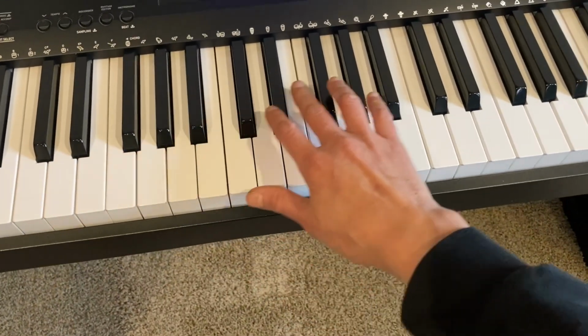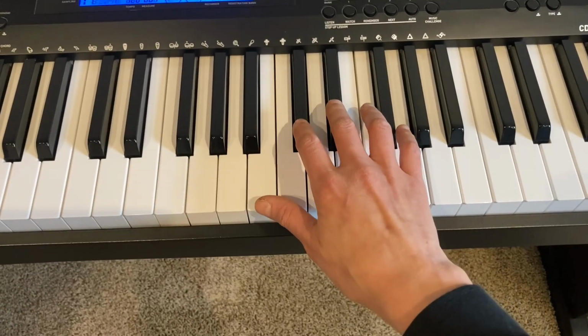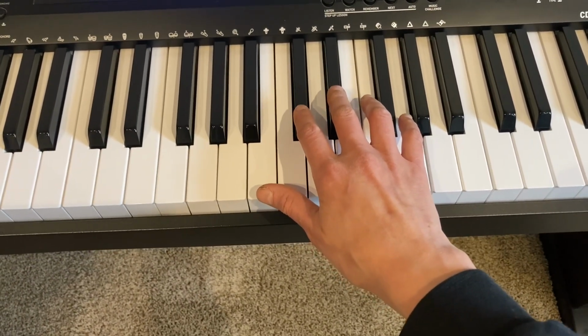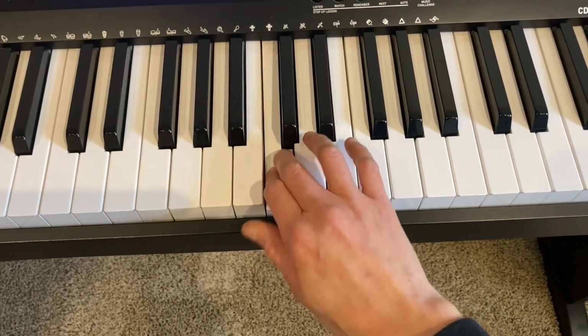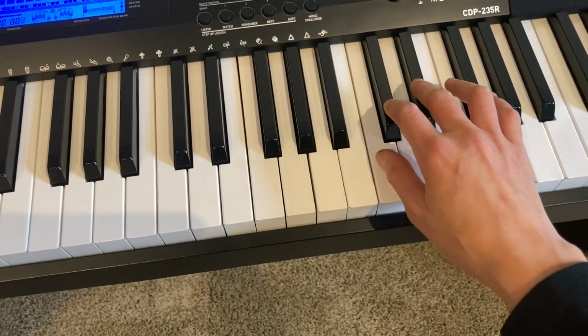Again, moving higher to the right of the keyboard, here's our next group of 2 black keys. The white key immediately to the left of that is our next C. Find our next group of 2 black keys.